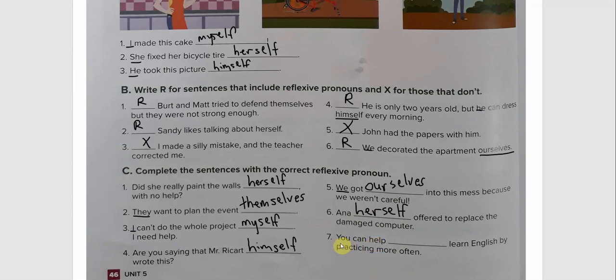Number 7, you can help blank learn English by practicing more often. The subject is you, and it's you singular or you plural. Realmente no sabemos, pero típicamente cuando usa you en esta manera, it's singular. So you can write, you can help yourself learn English by practicing more often.